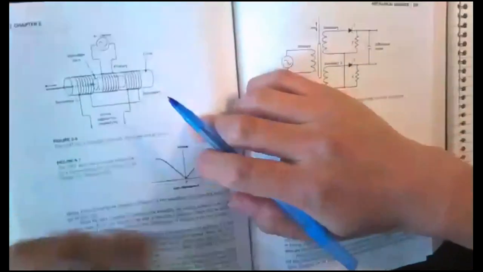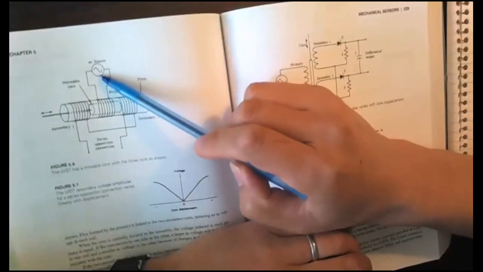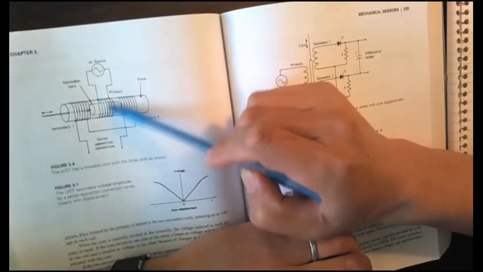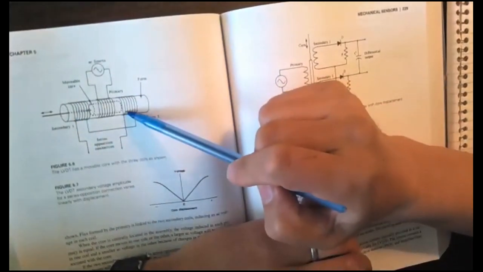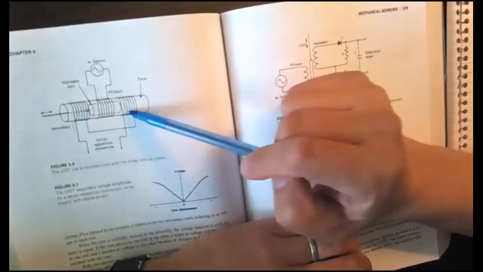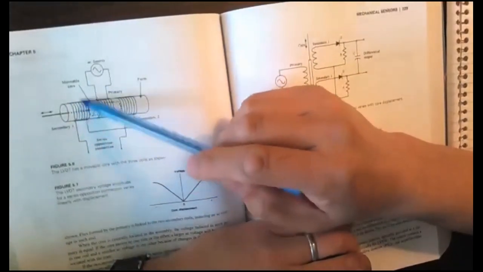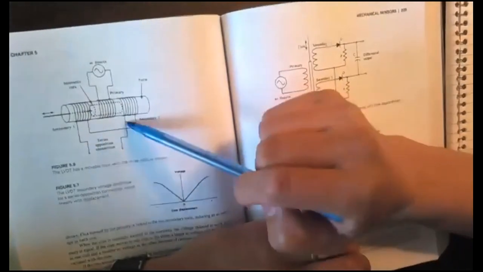And how can we use a transformer to measure position? It's a specially designed transformer. So this is a transformer. That's an AC power supply. That's the primary coil, and then we have a secondary coil. Notice that we have two identical secondary coils, one wired from left to right, the other from right to left.